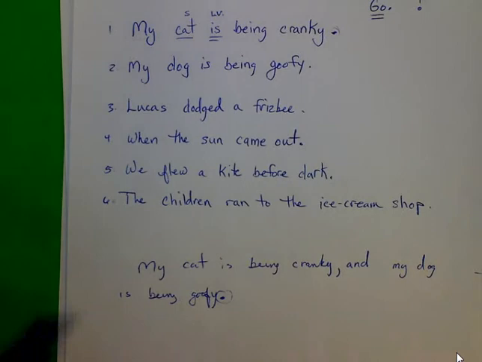My cat is being cranky, and my dog is being goofy. Okay, when I say goofy, the intonation of my voice changes. You know, the volume changes. All of that stuff is really determined by these punctuation marks. And sometimes that's not easy to get right away. It just depends on your reading level, how much experience you have.